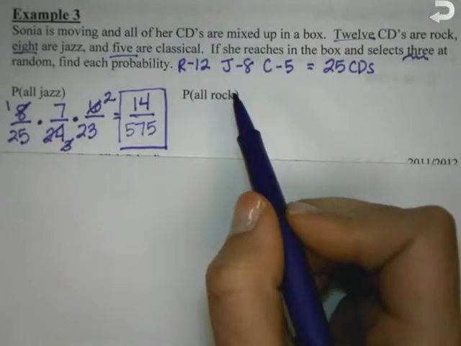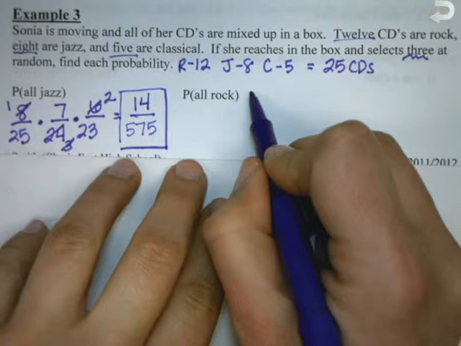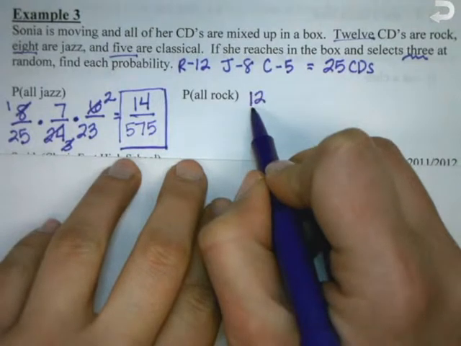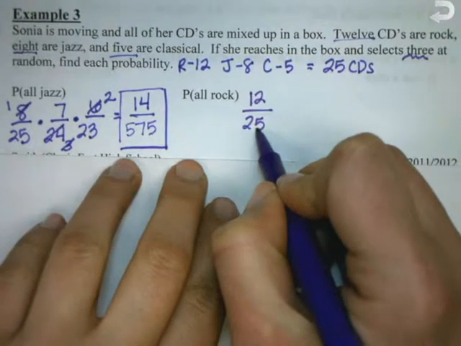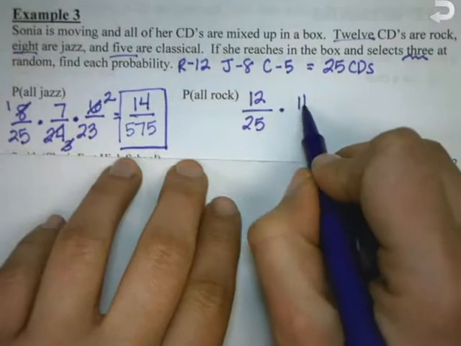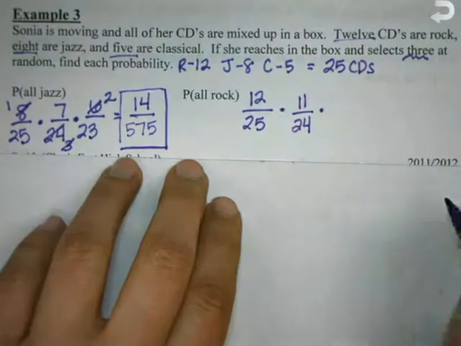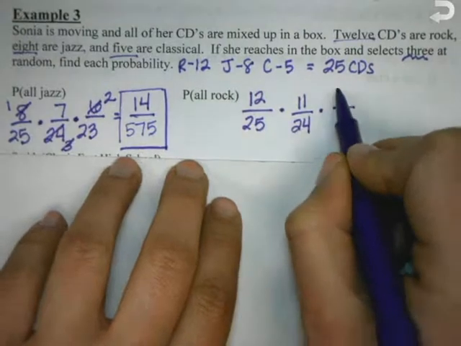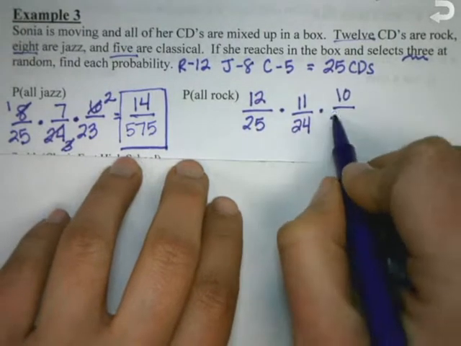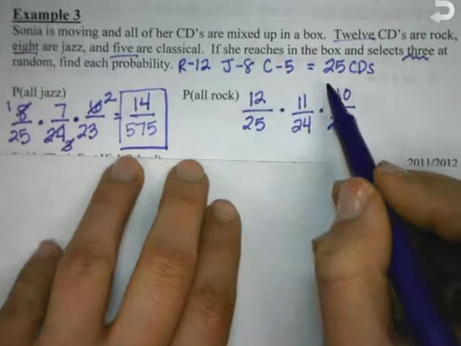So let's look at probability of all of them being rock. The probability of the first album being pulled as being rock is 12 over 25 times, we'd already pulled 1 rock album out, so times 11 over, now it's only 24 albums left, times, now we only have 10 rock left and 23 total. So we have 12 over 25 times 11 over 24 times 10 over 23, and a lot is going to reduce here.